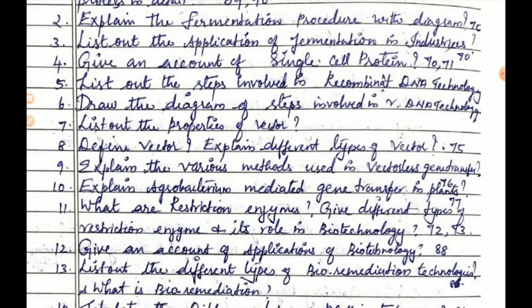The next question is: define vector, explain the different types of vector. The answer is on page number 75. For this question, you should first write define vector. Under the heading 4.4.4 vector on page number 74, from the second line in that paragraph: a vector is a small DNA molecule capable of self-replication and is used as a carrier or transporter of DNA fragment which is inserted into it for cloning experiment. Close the bracket.